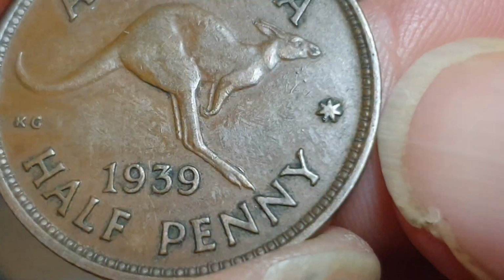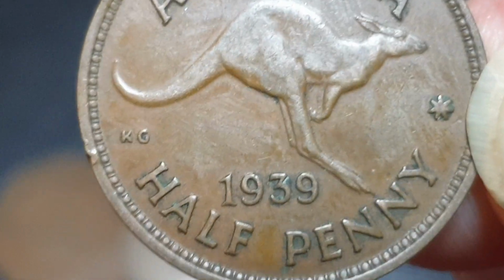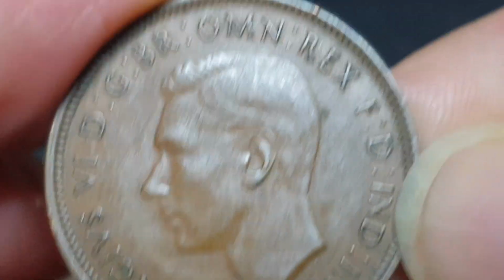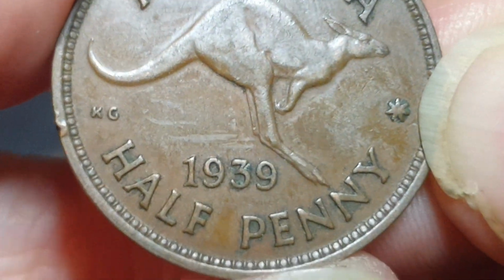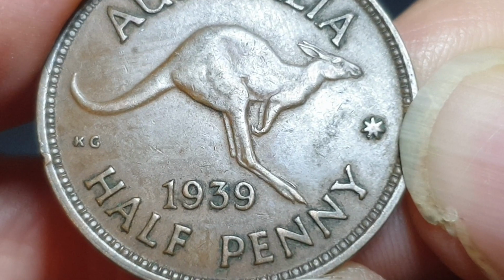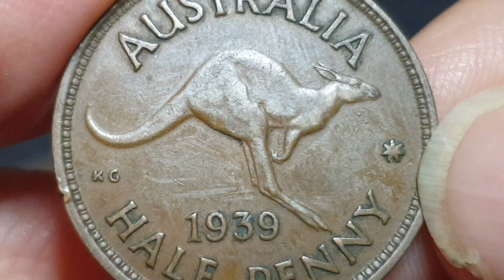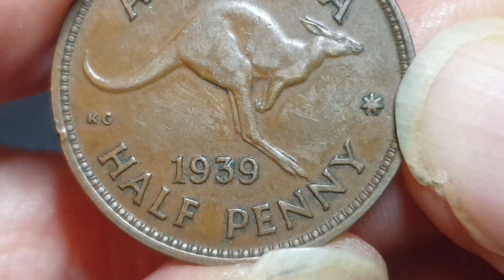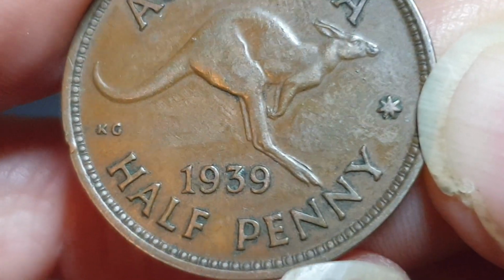Then we have the Kangaroo. There are a few things you should find in this one. Legends on both sides flat and weak. These ones are quite strong, so we don't have that error. Dot between HA and half. No, don't see that. Lump on the Kangaroo attached to the phi. No, don't see that. Dot on Kangaroo's back. No. Last line of date leans to right. Because I haven't got another coin to compare it, I'm not too sure if that one leans to right or if it's upright.